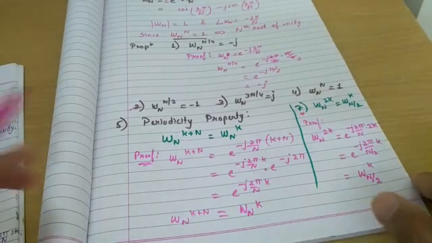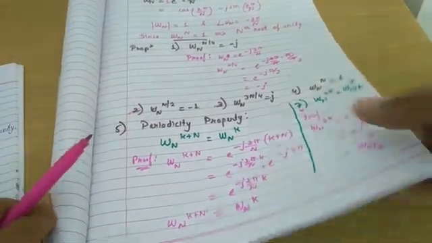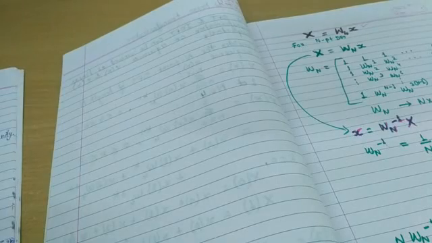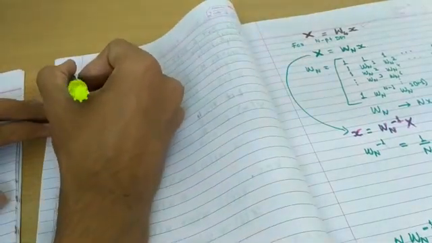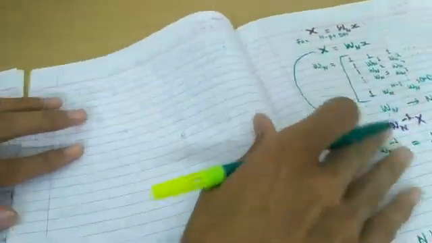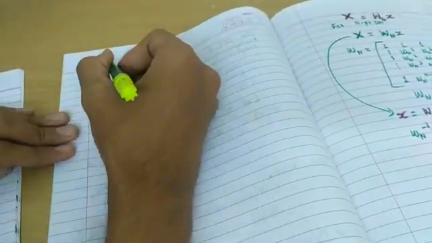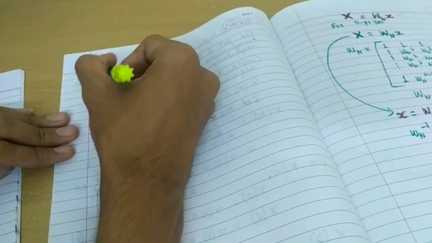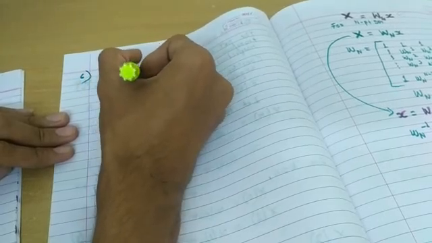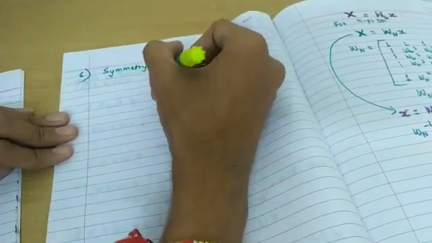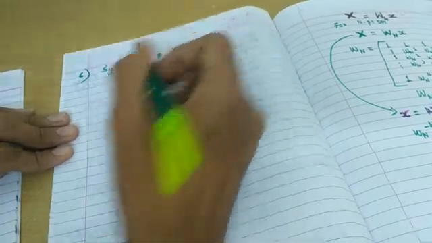Let's move towards the next property, and I am writing this property over here, this side. This property is the symmetric property. I hope the sequence is right.